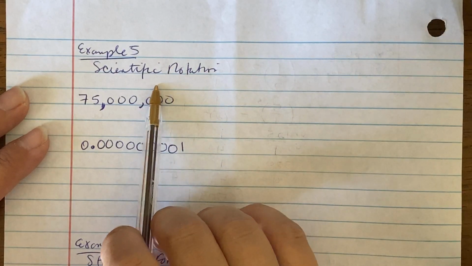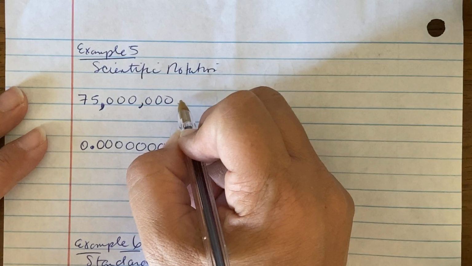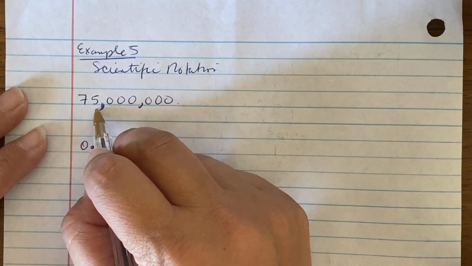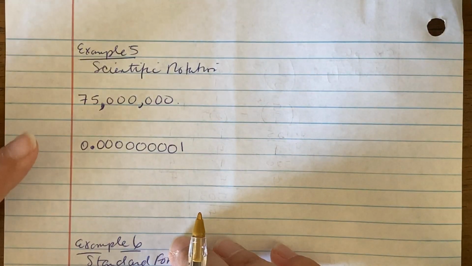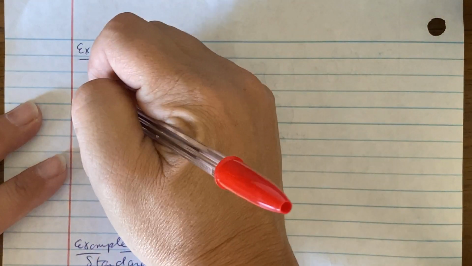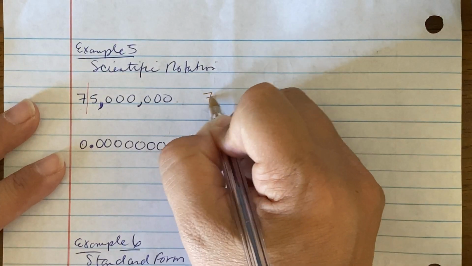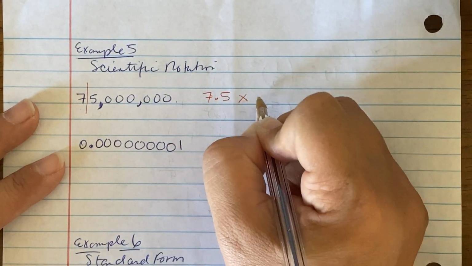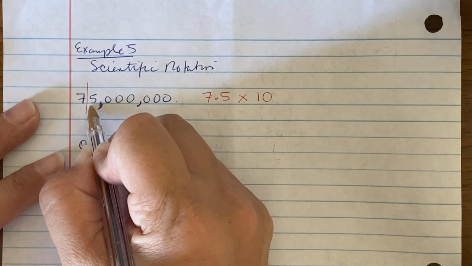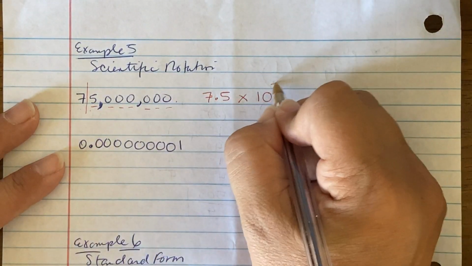Example 5, scientific notation. In the past, you were told to place a decimal point at the end of a big number, and then loop backwards, counting the number of humps until you get to the first and second non-zero number. I'm going to change it up a little bit. We're going to look at our problem. It says 75 million. I'm going to draw a line between the 7 and 5. That is where your decimal point is going to go. So we have 7.5 times 10. Now, our exponent, looking at the line, you count the number of place values you have gone. There's a total of 7, so your exponent is 7.